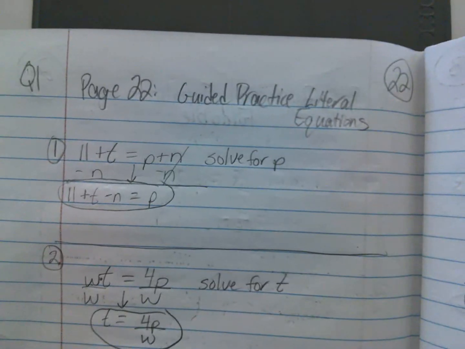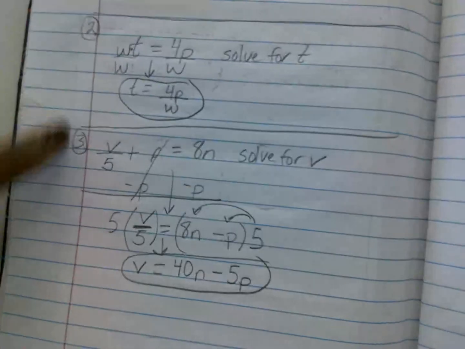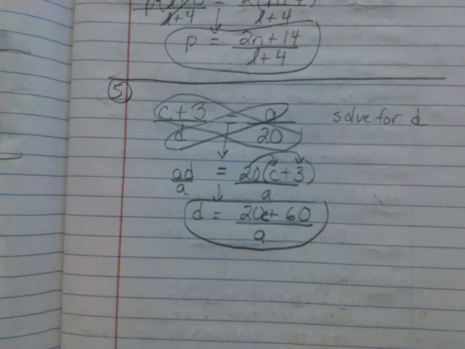22 is literal equation notes. Okay, this is where we're guided practice. We did 1, 2, 3. We did 4, 5. Okay.